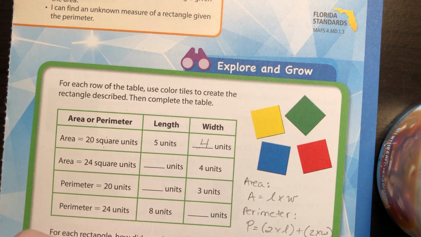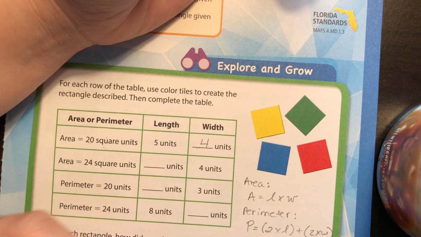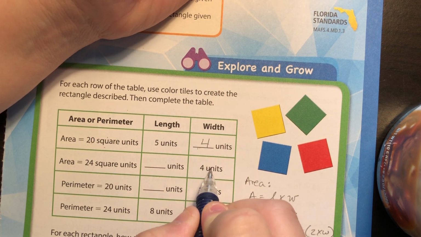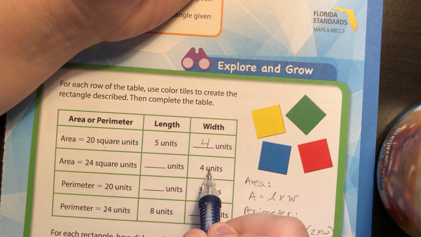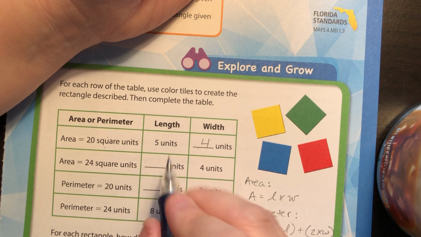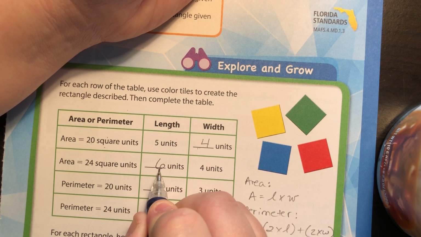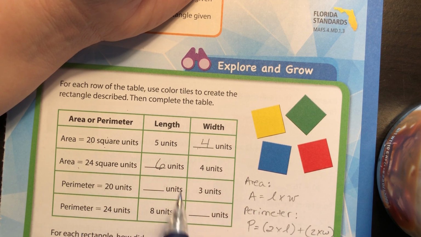Then, when I have to do the area again, and it is 24, I know that the width is 4. So if it's area, I need to multiply the length times the width. I already know one number. So 4 times what gives me 24? That would be 4 times 6. So 6 times 4 equals 24.